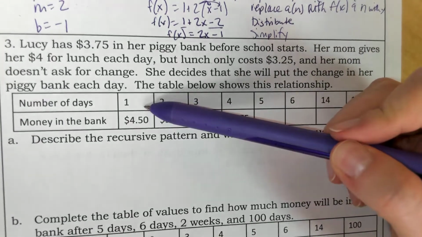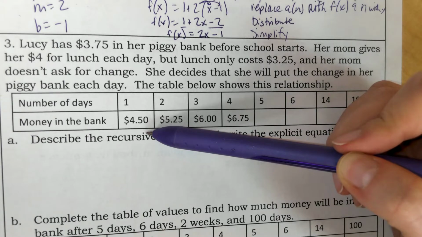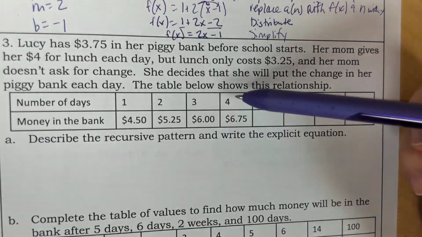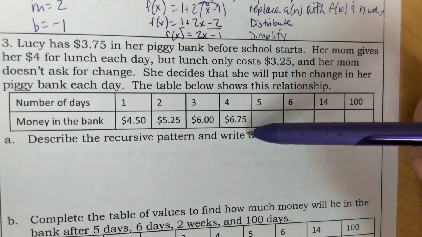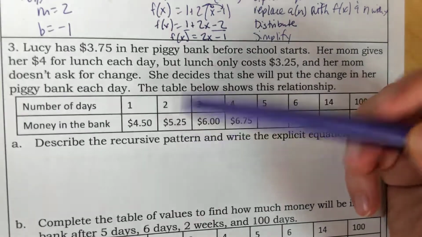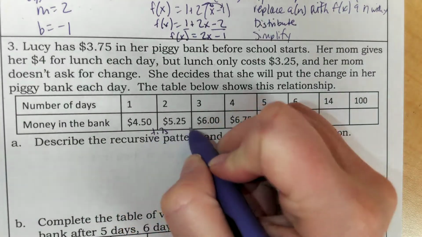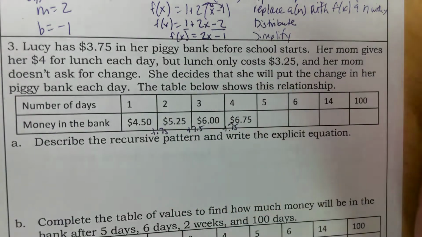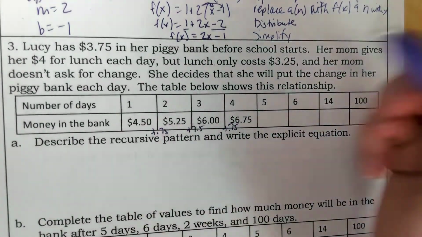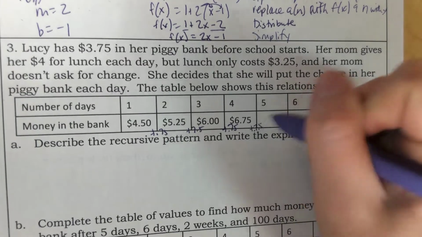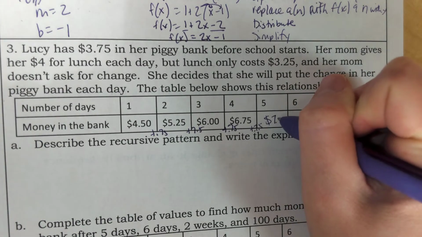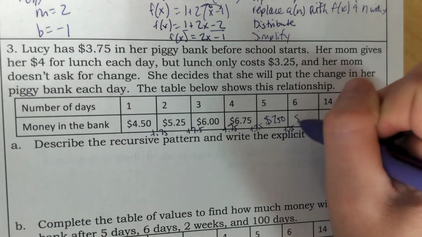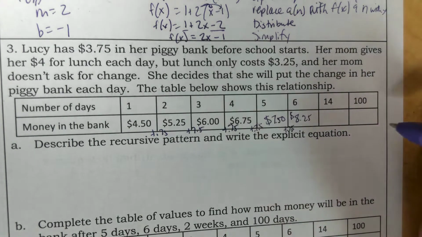So on the first day of school, she has $4.50 in her bank account. Then she has $5.25. Then she has $6. Then she has $6.75. So if we continue this pattern, you'll notice she is adding 75 cents each day, which is the change that she's getting from her mom's lunch that she's paying for. So the next one, if we added 75 cents again, we would have $7.50. And if we added 75 cents again, we would have $8.25, and so on.